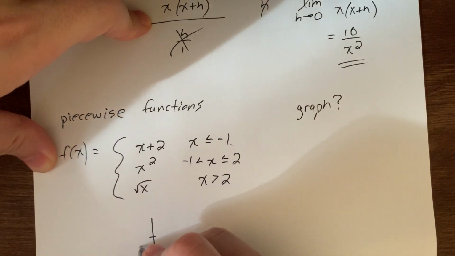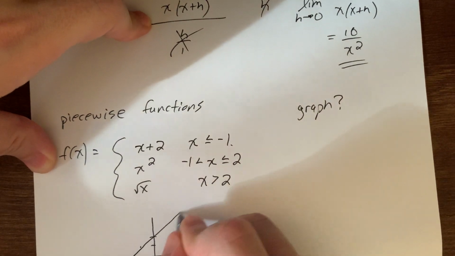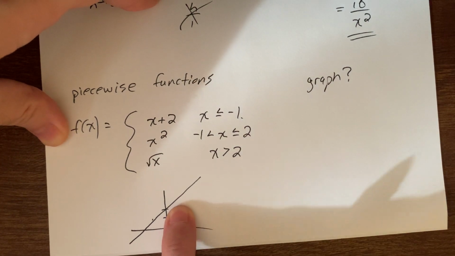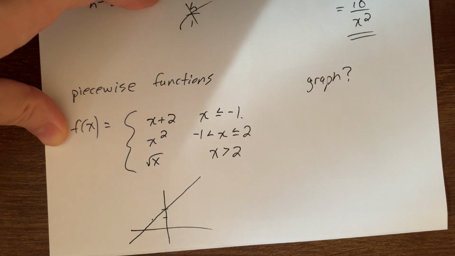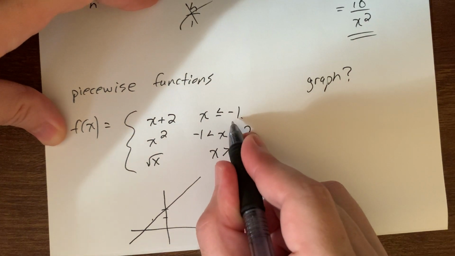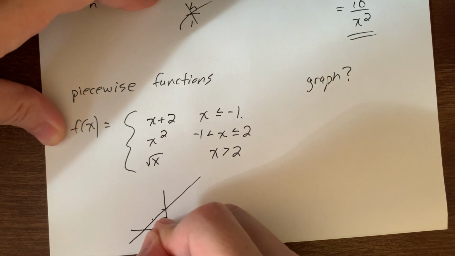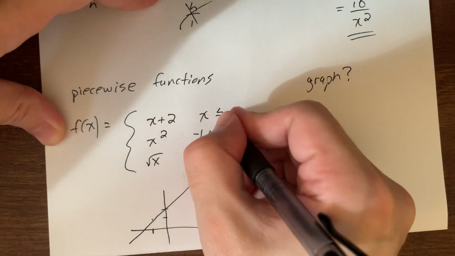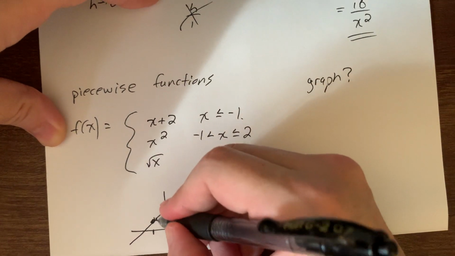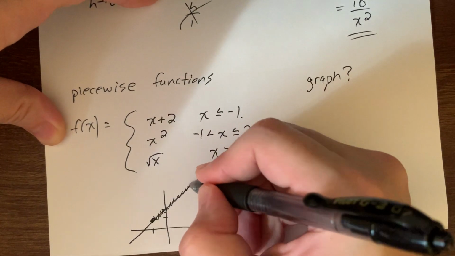That would be this straight line. Y-intercept of 2, my slope is 1, so up 1 over 1. But that would not be the graph everywhere. It would only be the graph when x is less than or equal to -1. So there's -1. It has the equality, so this will become a filled in point, and I will get rid of all of the rest of it.